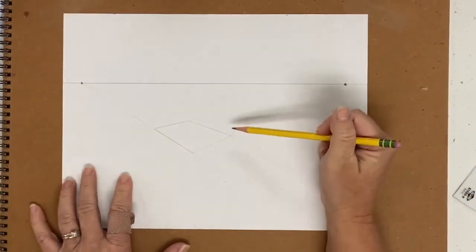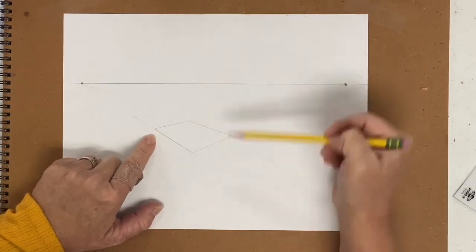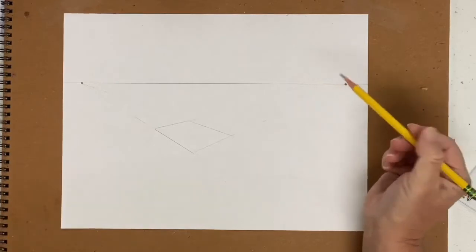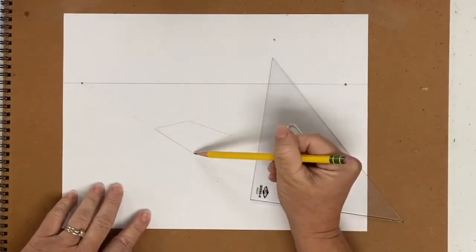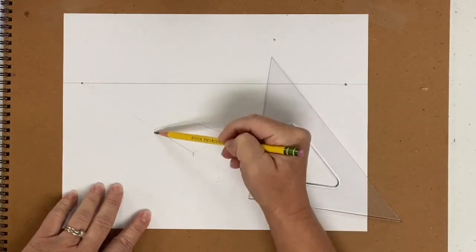So now we have what we can either use as the bottom of the block, or we could use it as the top of the block. I'll do this both ways so you can see what I mean. Let's imagine that this is going to be the top. So now we know the location of the corners.